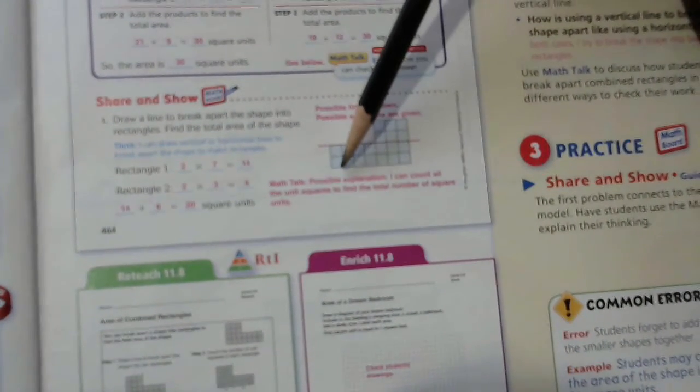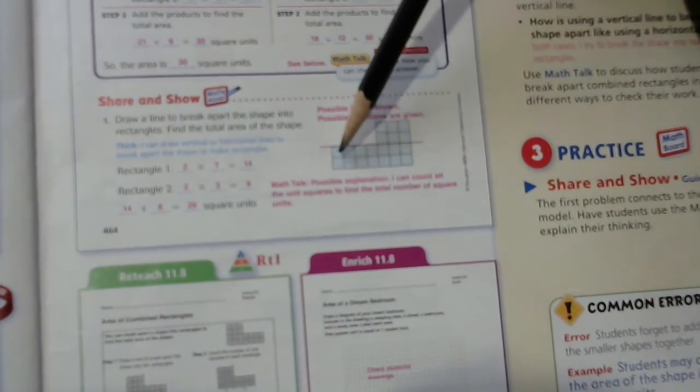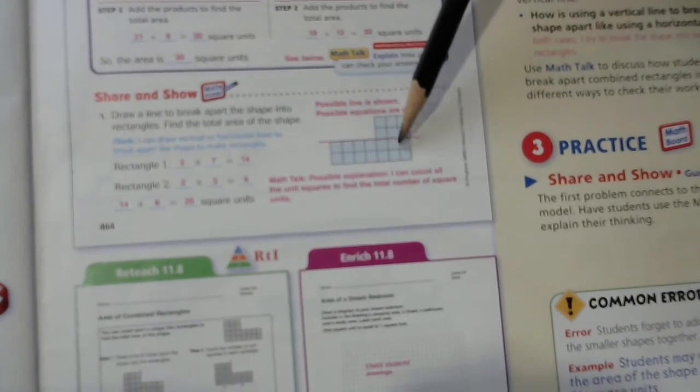Let's look at your share and show. Draw a line to break apart the shape into rectangles. Find the total area of the shape. Now, they broke it apart right here, so we're going to do 2 times 7. 2 times 7 is 14, so the bottom rectangle is 14. Then they did 2 times 3 for the top rectangle, excuse me. 2 times 3 is 6. Then they added 14 plus 6 and got 20 square units.